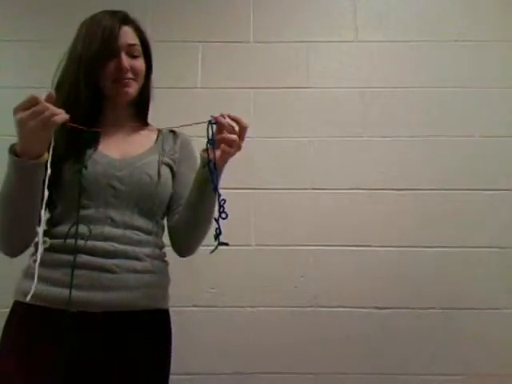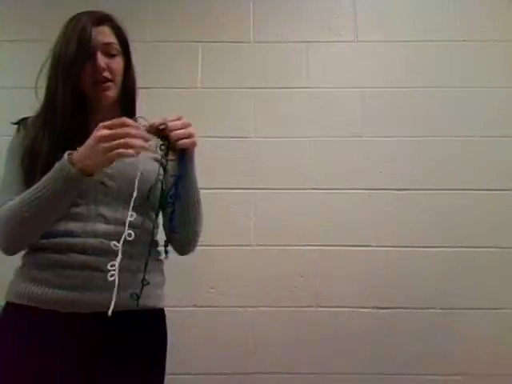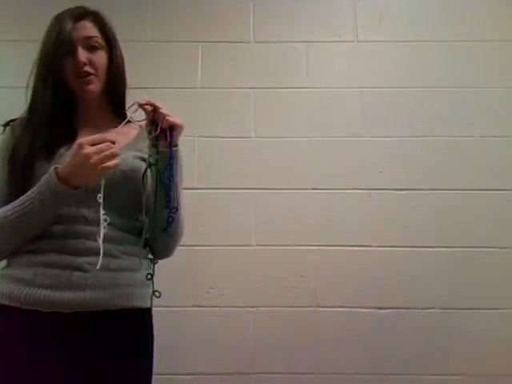Okay, so now we're going to do a Q-Fu. And first we'll start with the white string. The white string is the address. So at the top, there are 2 double knots. 2 double knots represent 2000.